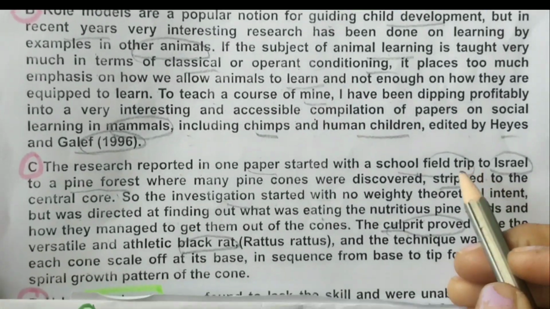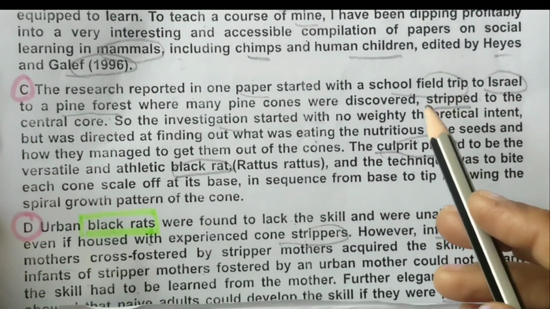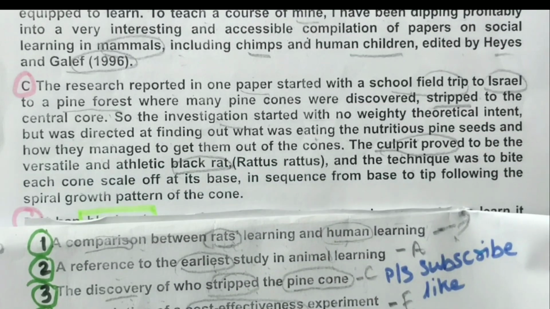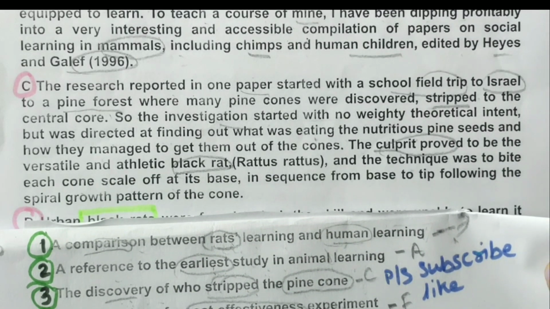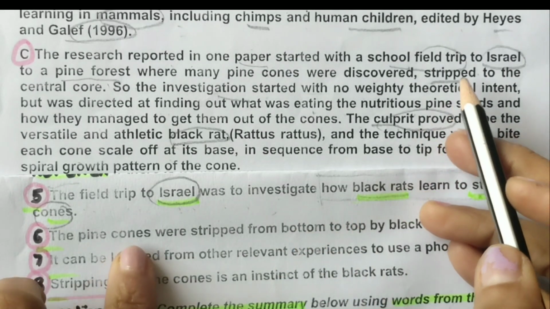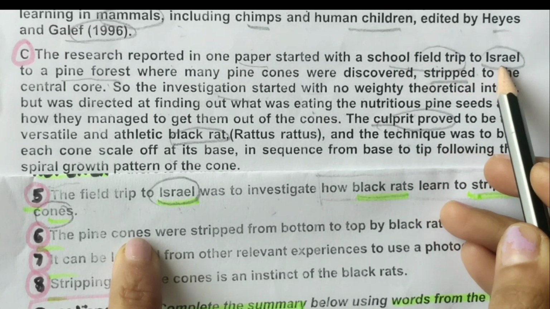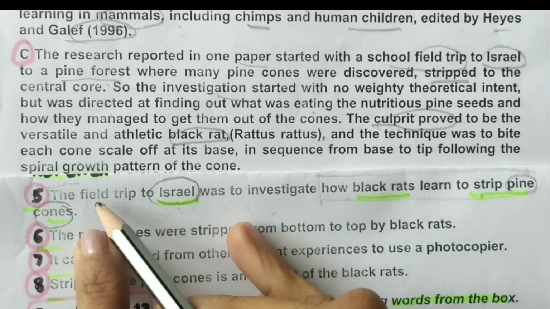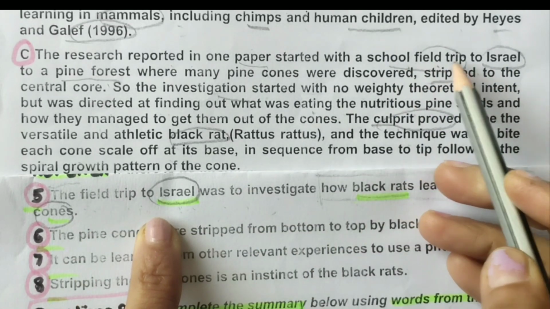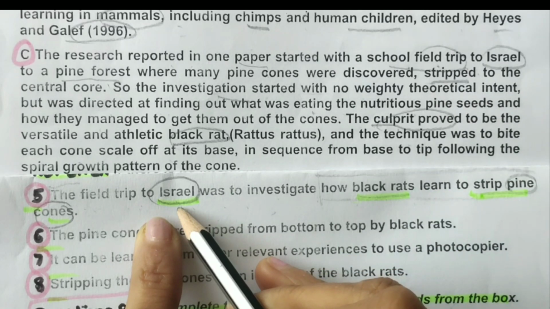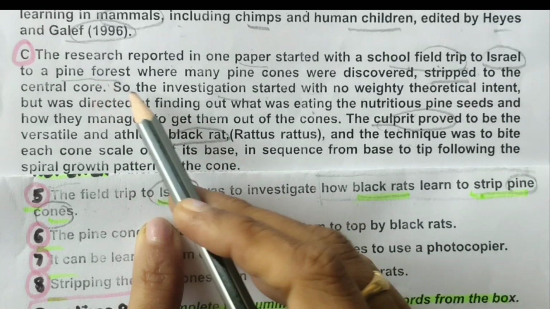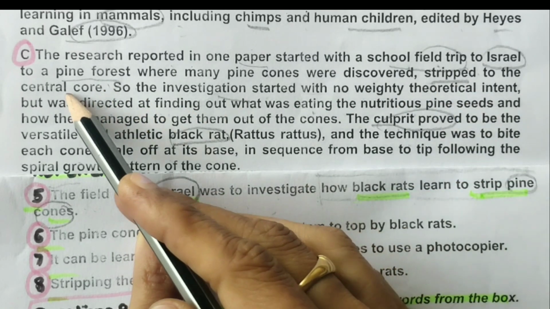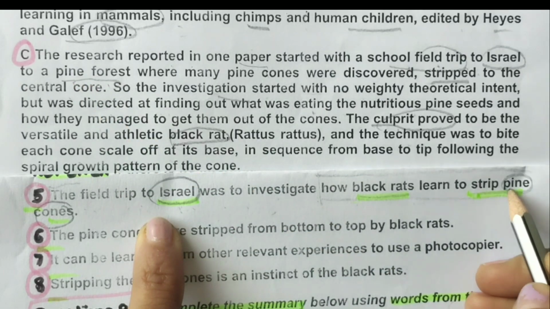Israel paragraph is here. We can see this, so let's find it. This is the paragraph relating to the school field trip to Israel. Here it says the field trip to Israel, it is the same as given. They are talking about a pine forest.